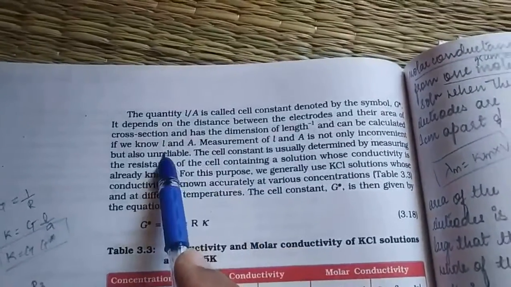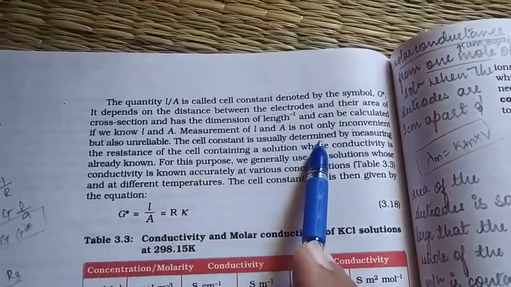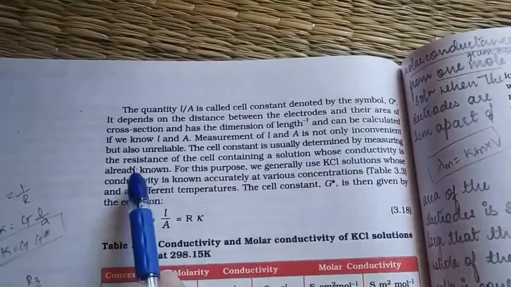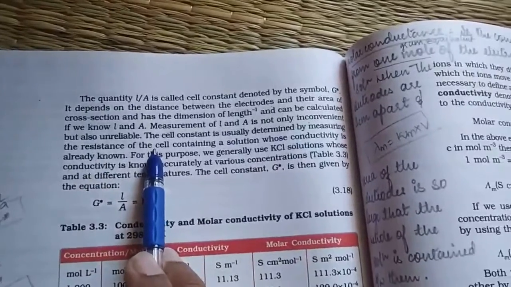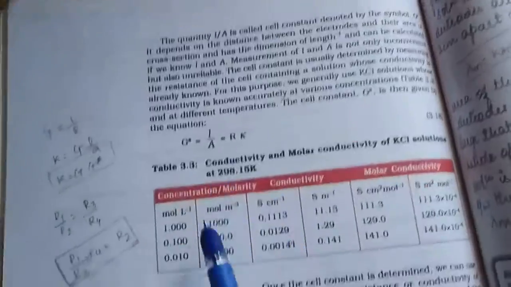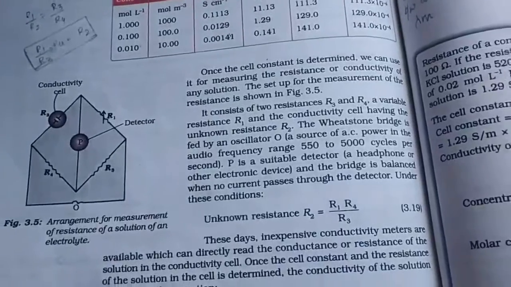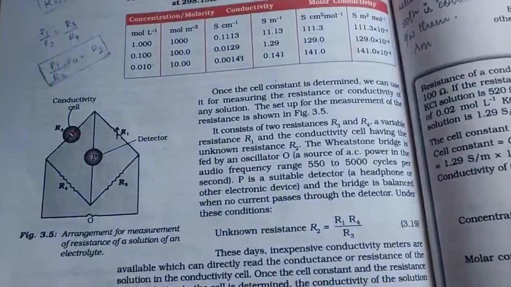ದಟ್ ಇಸ್ ದ ರೀಸನ್ ಇಟ್ ಇಸ್ ಅನ್ರಿಲಯಬಲ್. So what we are doing, the cell constant is usually measured or it is determined by measuring the resistance of the cell. Okay, ಆ ಒಂದು ಸೆಲ್ ನ ತಗೊಂಡು ಈಗ KCl ದೇ ಆಗಲಿ ಹೆಂಗ್ ಮೆಷರ್ ಮಾಡ್ತೀವಿ ಅಂದ್ರೆ ಬೈ ಯುಟಿಲೈಸಿಂಗ್ ಯೋರ್ ವೀಟ್ಸ್ಟೋನ್ ಬ್ರಿಡ್ಜ್. ಈ ಓವರ್ ಆಲ್ ಕಾನ್ಸೆಪ್ಟ್ ನ ನಿಮ್ಮ ಸಿಲೆಬಸ್ ಇಂದ ತೆಗೆದು ಹಾಕಿದ್ದಾರೆ. ಸೊ ಐ ಆಮ್ ನಾಟ್ ಪುಟಿಂಗ್ ಮಚ್ ಸ್ಟ್ರೆಸ್ ಓವರ್ ಹಿಯರ್.